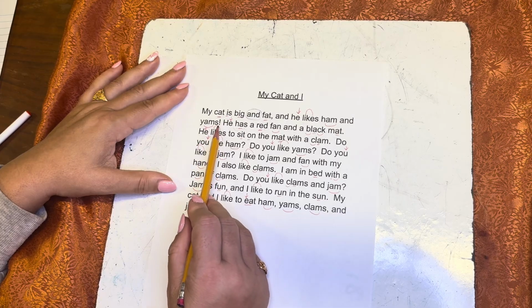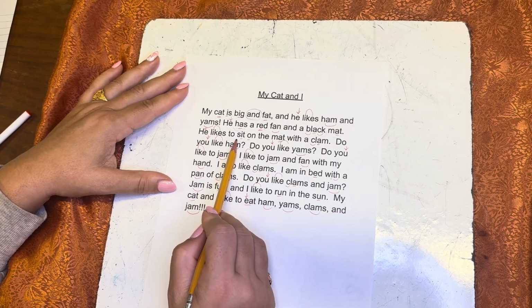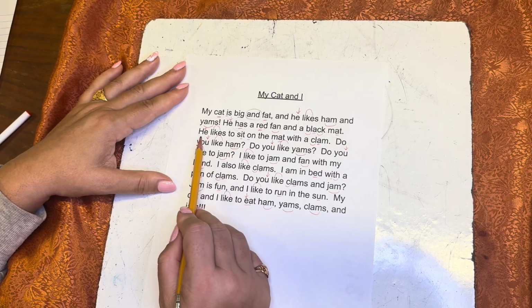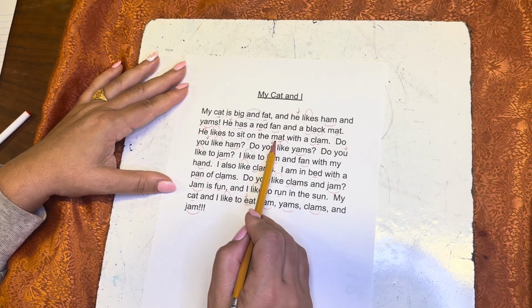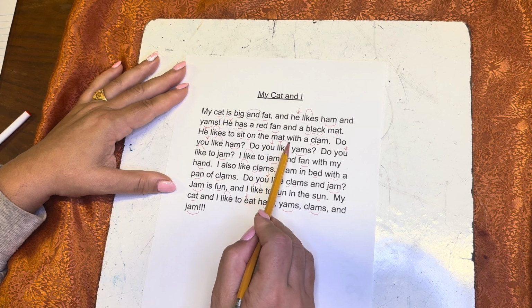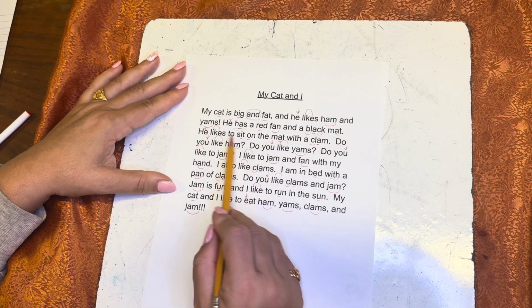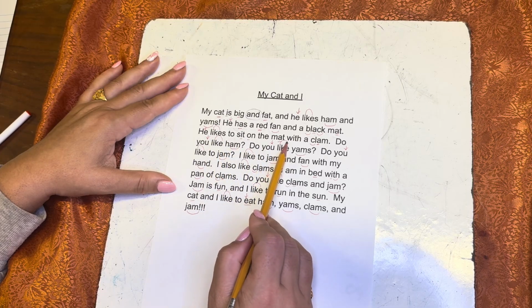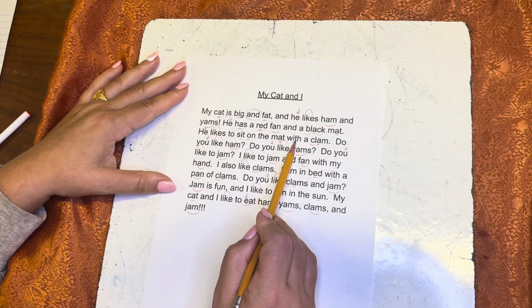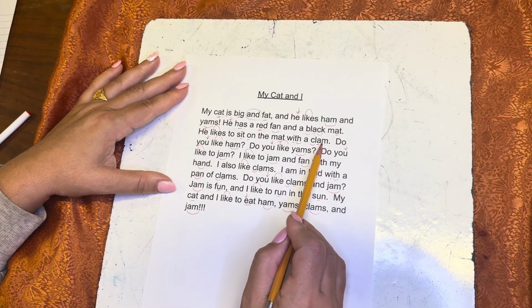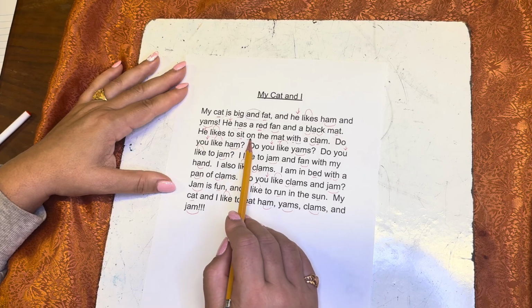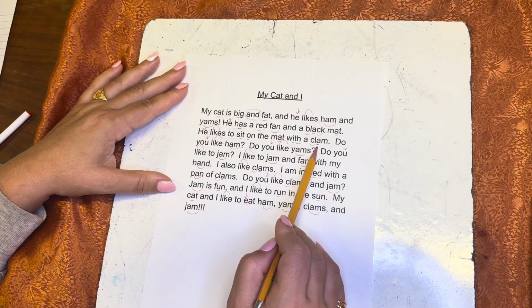He likes to sit. He likes to sit on the mat. He likes to sit on the mat with a clam. Oh, okay. He likes to sit on the mat with a clam.